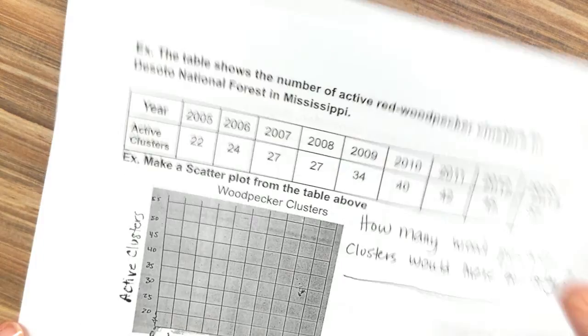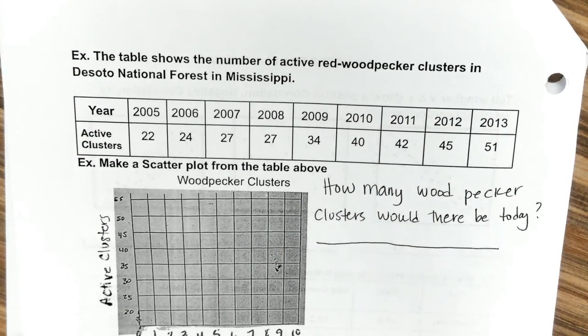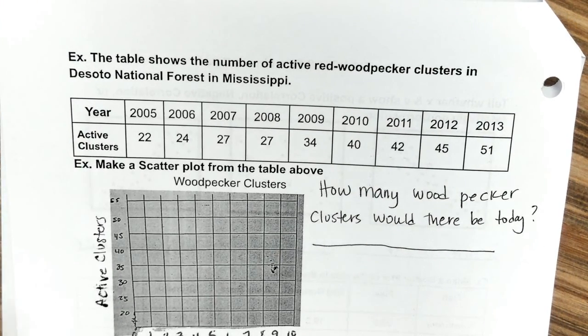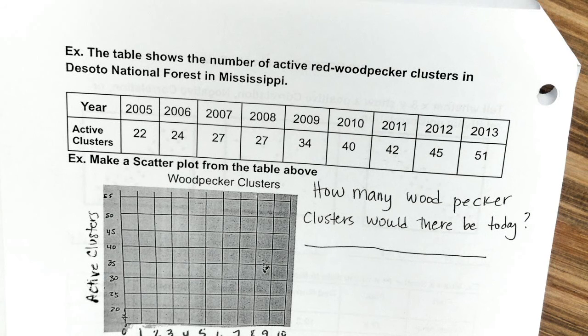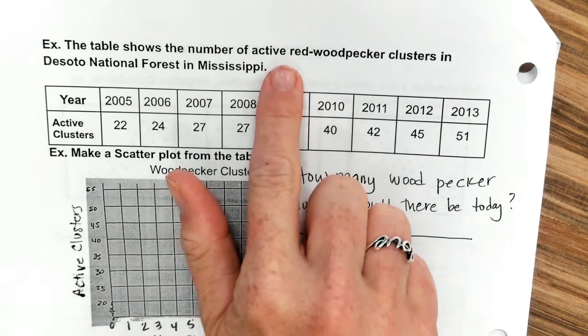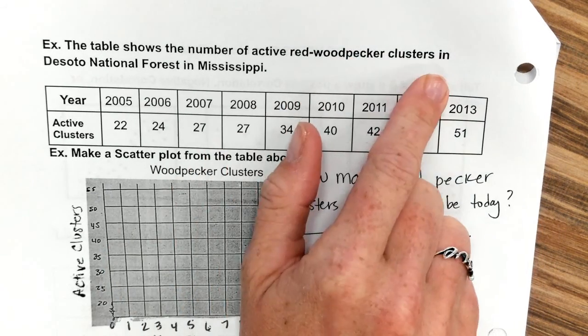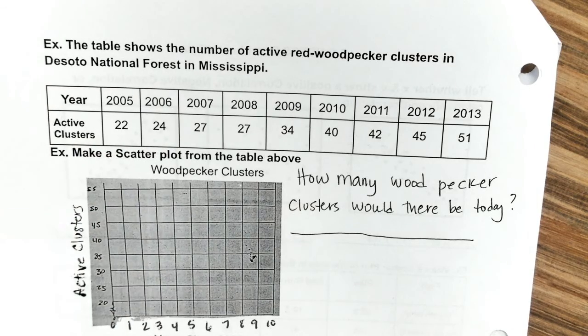Now we're going to graph, and this one's super important because I do think you'll see these on your assignments. Basically, I'm a scientist in this problem, and I am studying woodpecker clusters. You'll know how scientists make sure species aren't going to become extinct. They want to make sure that they're not overpopulating, but they're not losing off, right? So the table shows the number of active red woodpecker clusters in this national forest in Mississippi.